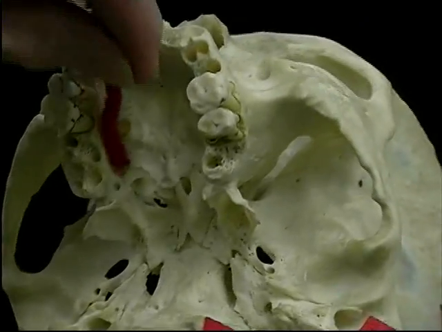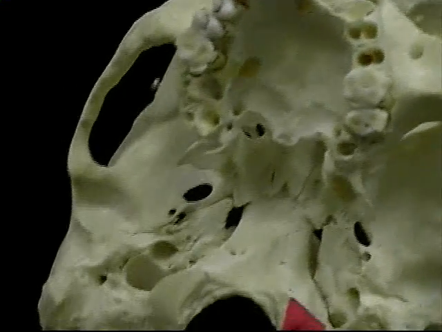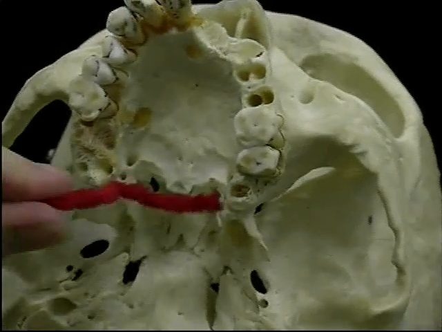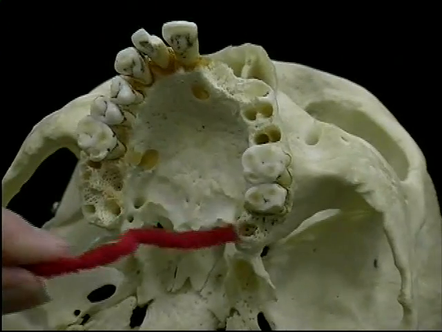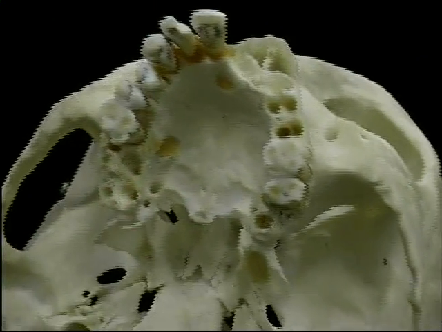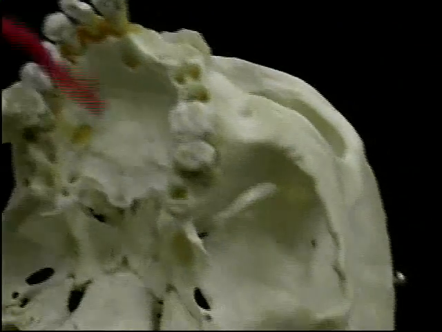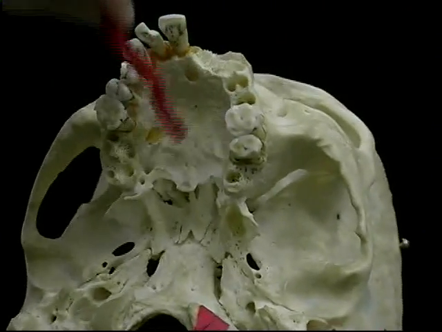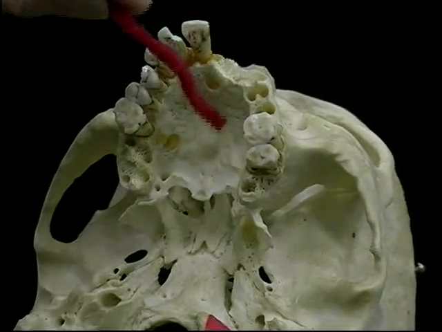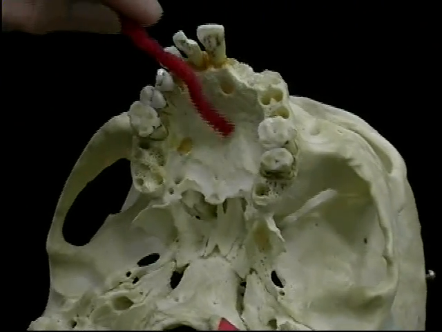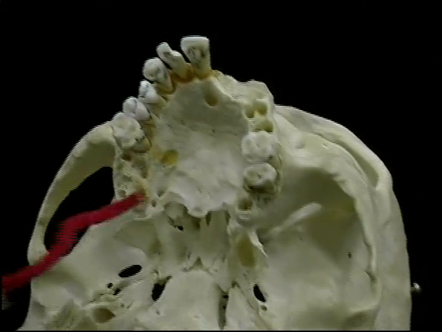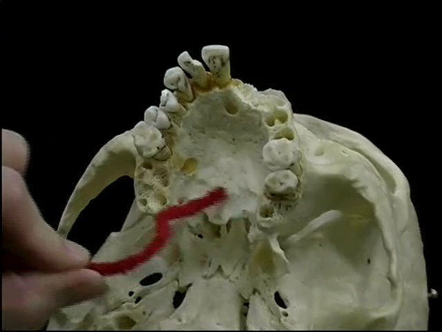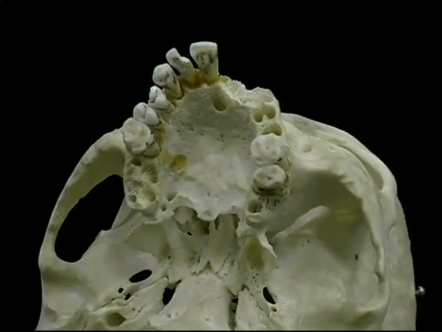Okay? So greater palatine foramen and lesser palatine foramen. Sometimes there's more than one lesser palatine foramen, but they're formed when the maxillary bone joins with the palatine bone. Okay, so just to review, the anterior part of the hard palate is the maxillary bone, named for what it articulates with. This is the palatine process.